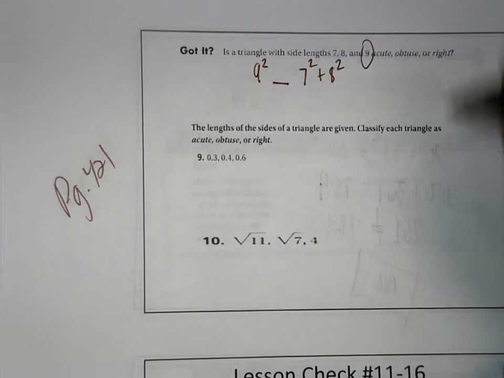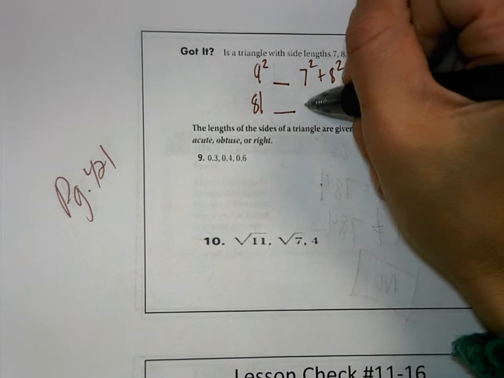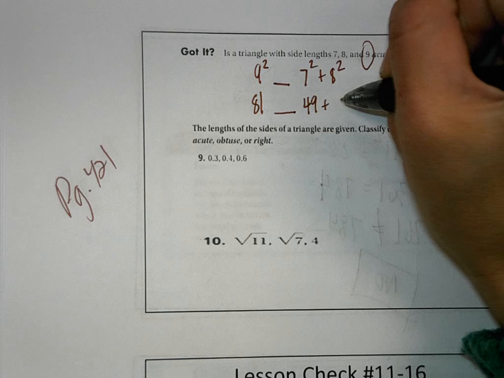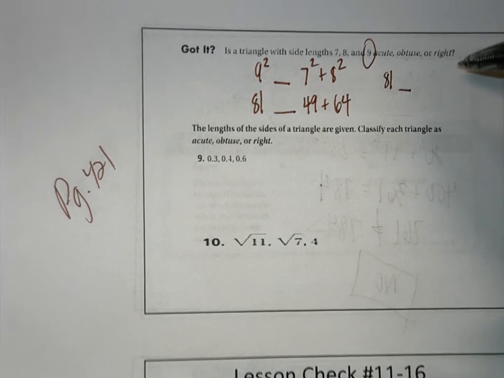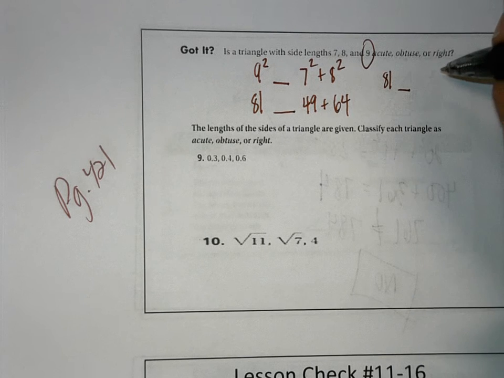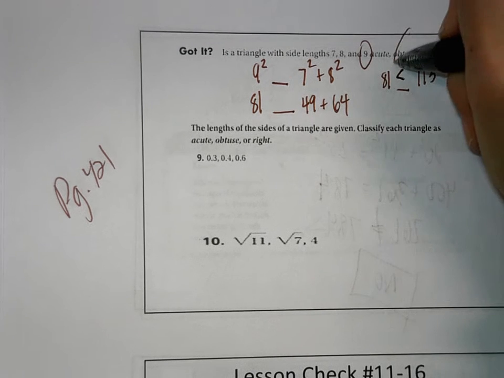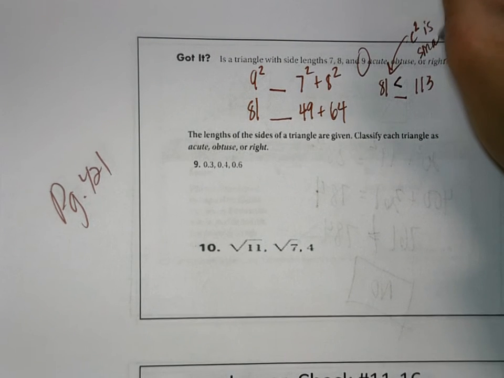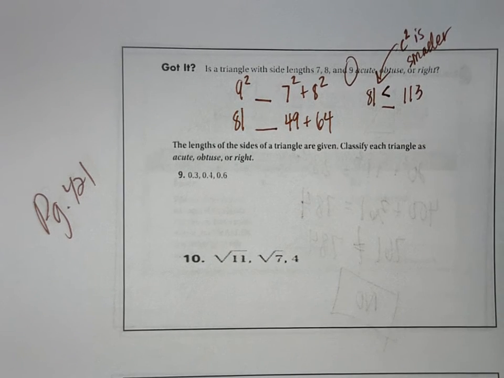So 81, and then 7 squared is 49, 8 squared is 64. When you add those together, what is 49 plus 64? So since my c squared is smaller than the other side, that means it's what? Acute.